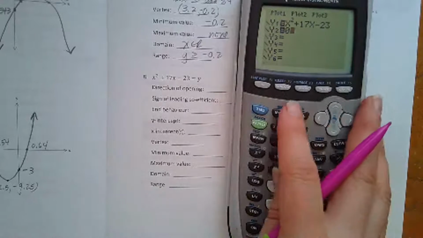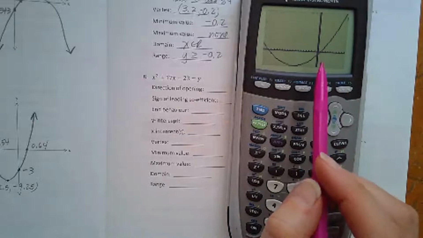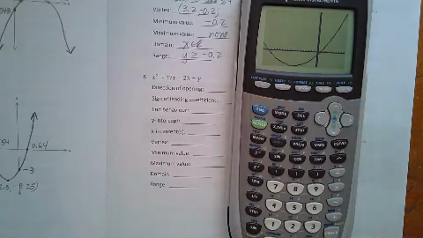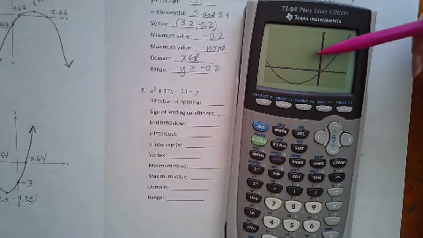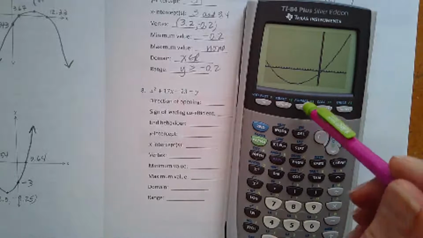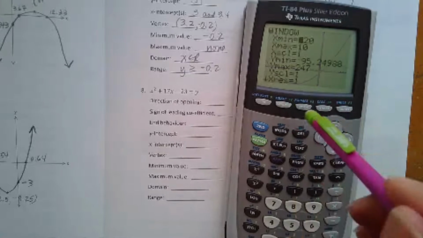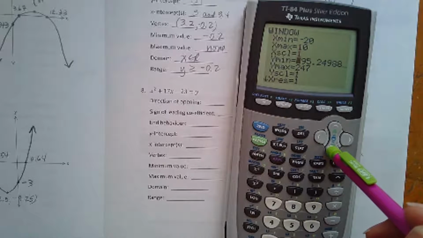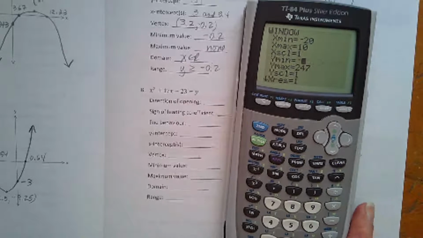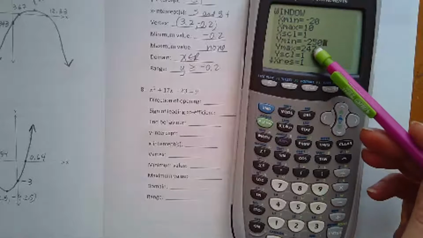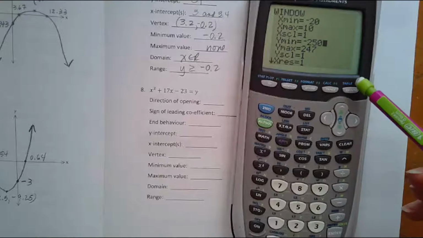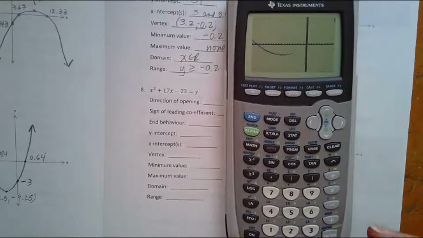And let's take a look at the graph. Now, you can change your graph up to make it suit what looks nice to you, right? Just by playing with windows. If you say, hey, I want to see more down here because I don't like the way that looks, just increase your y min, right, to negative, I don't know, like negative 250. This one's positive 250 about. Let's try it, see what a negative 250 is.